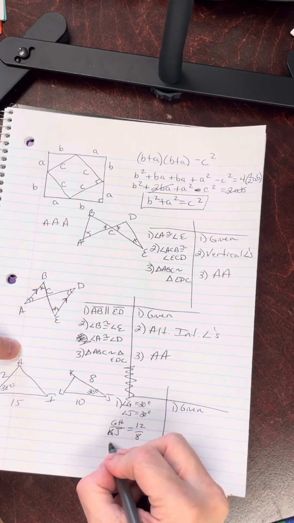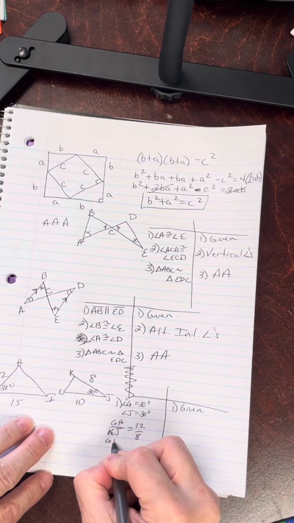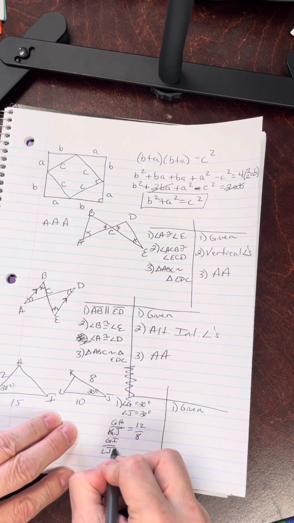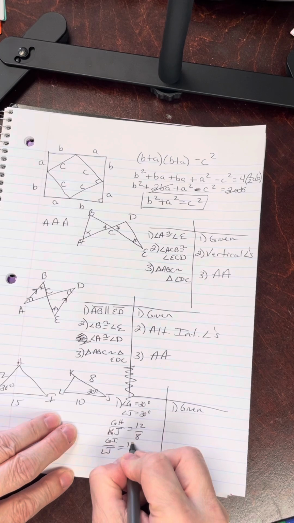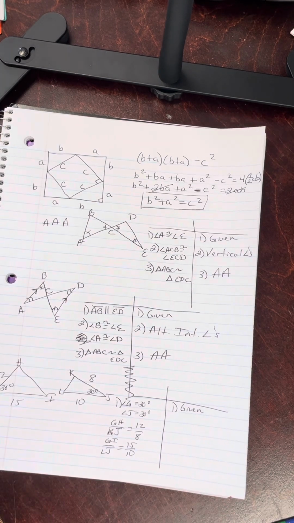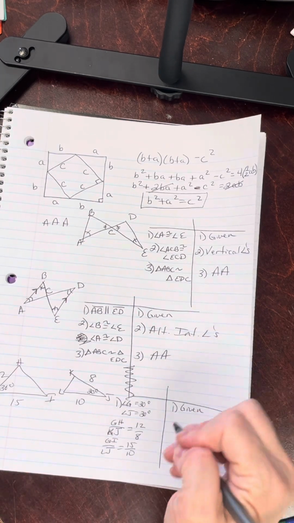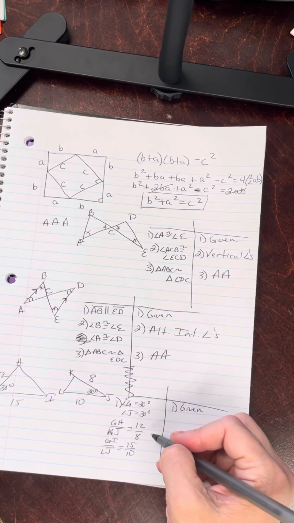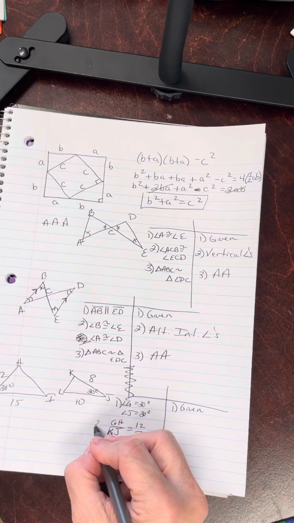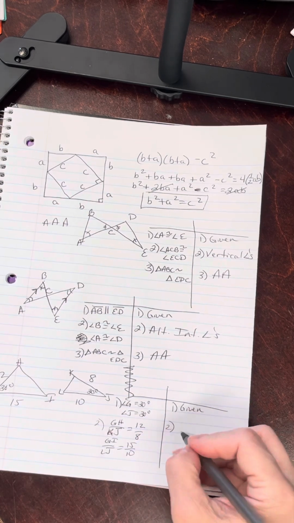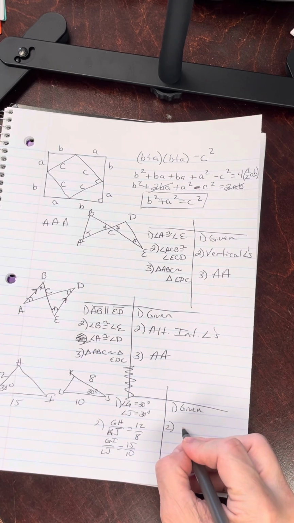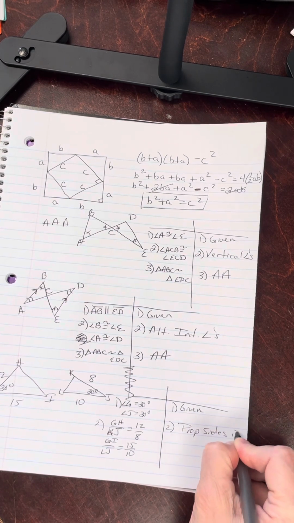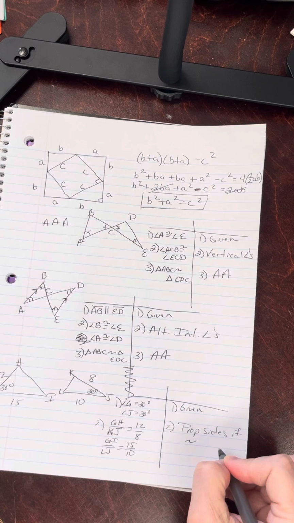Same thing with the other one, GI compared to LJ would give me 15 to 10. And all of those are basically given, even though I almost feel like I would tend to write this as a step 2, and I would say something like proportionate sides if they're similar.